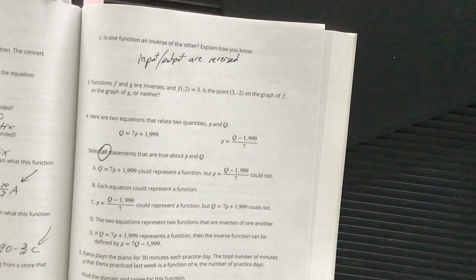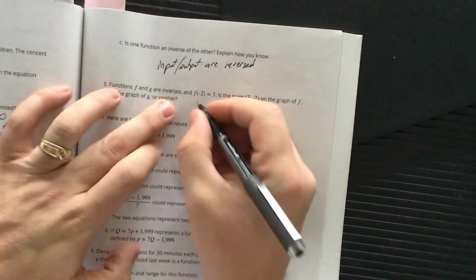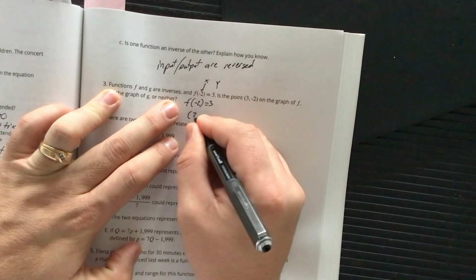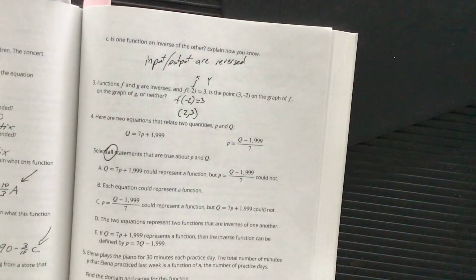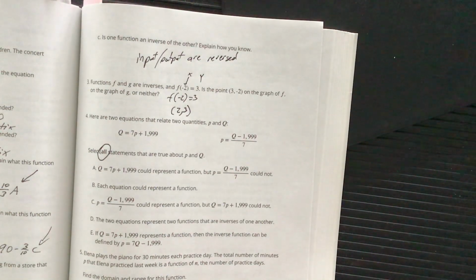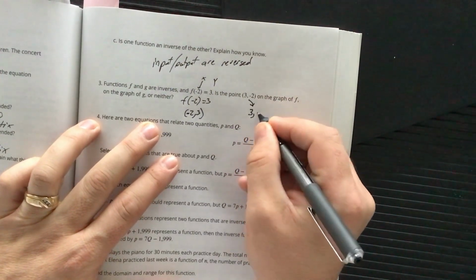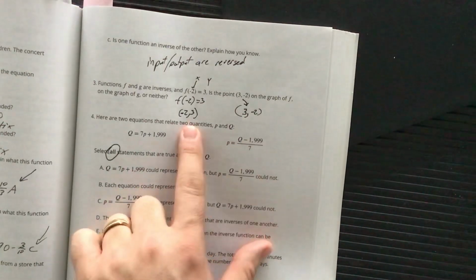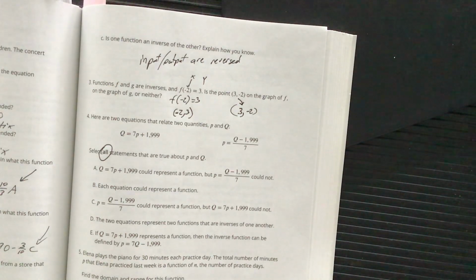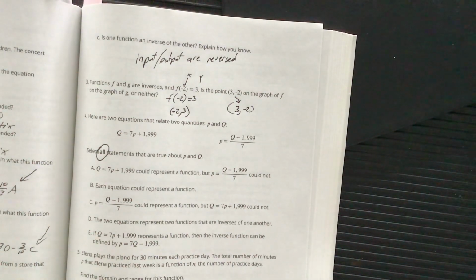Question number 3. F and G are inverses, so if F contains negative 2 and 3. All right, so remember, this is your X, this is your Y, so that means if I plug in negative 2, 3 for function F. It wants to know if 3, negative 2, oh sorry, that's a negative 2. If I just switch the order, will that be on the same graph? Okay. So if you switch the order, you switch X and Y, you switch input, output, you switch domain and range. That goes on the inverse.